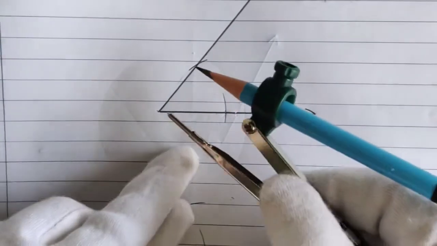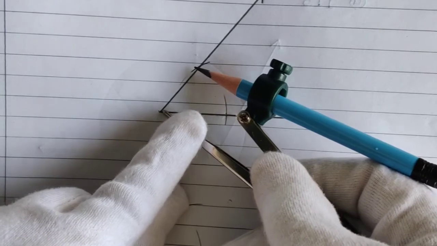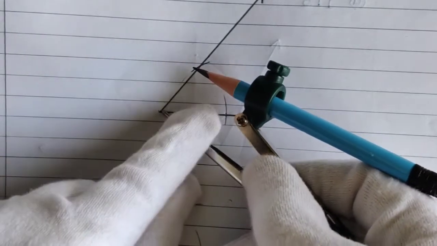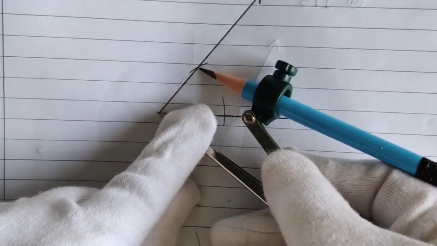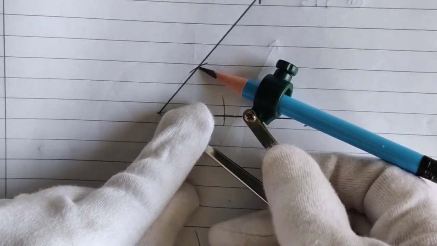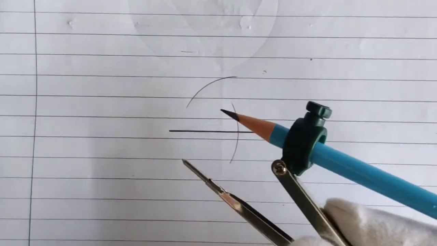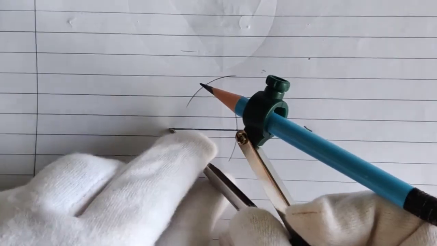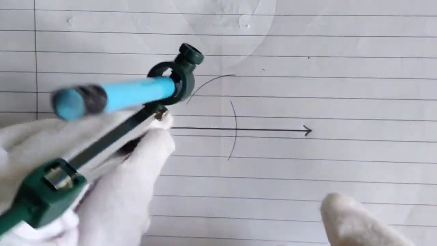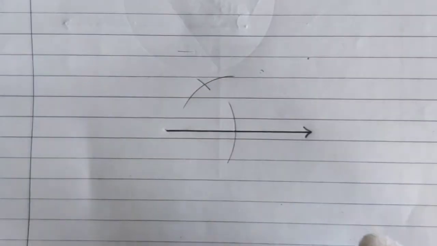Now take the pointer and adjust the pencil's nib toward the intersecting point of this arc we just made on the given angle. So the given angle is here and the pointer is here. Now without changing the measurement, you are going to keep the needle on the vertex, because this will be the vertex, and you are going to cut the arc like this. Okay, so you got the intersecting point here.